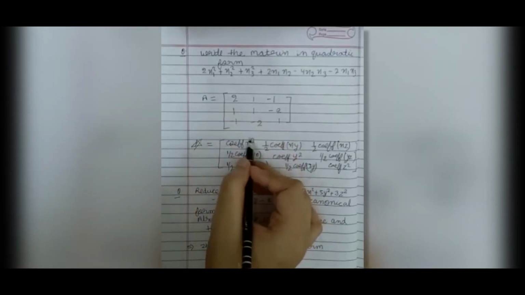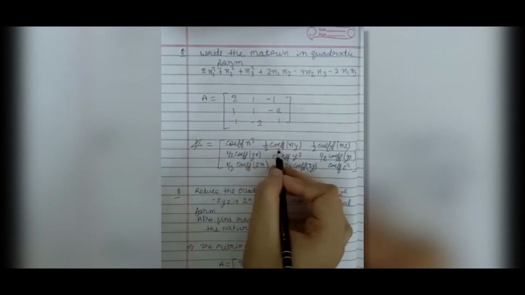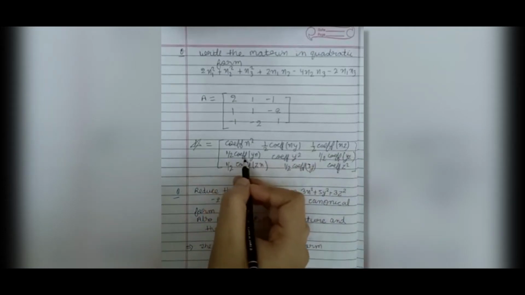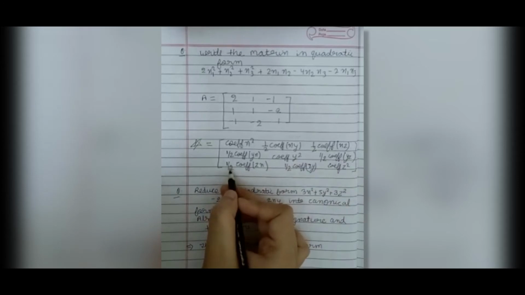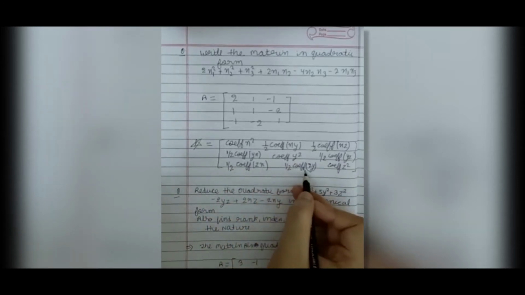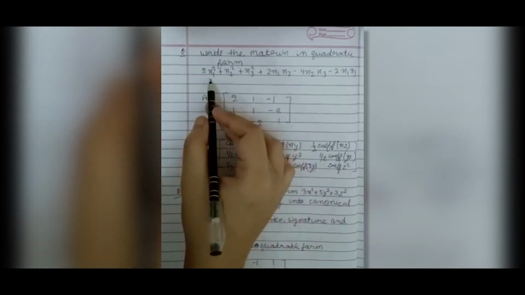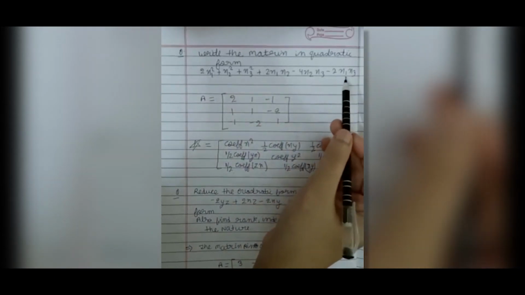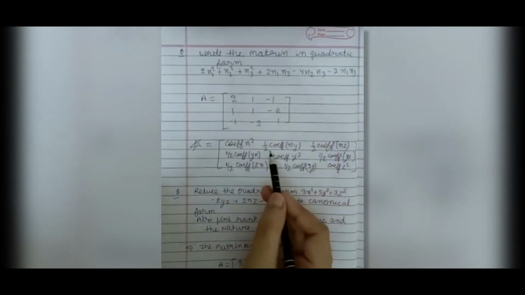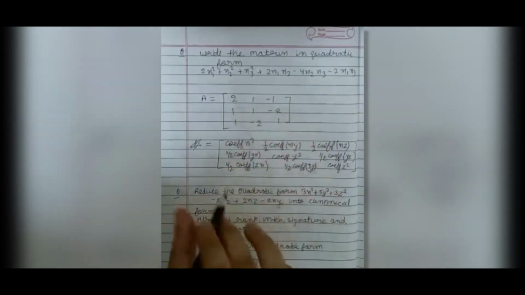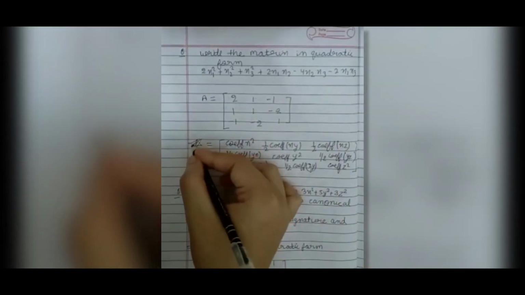In this place there should be the coefficient of x square, 1 by 2 coefficient of xy, 1 by 2 coefficient of xz, 1 by 2 coefficient of yx, coefficient of y square, 1 by 2 coefficient of yz, 1 by 2 coefficient of zx, 1 by 2 coefficient of zy, and coefficient of z square. As you can see, the coefficient of x square is 2. The xy coefficient is this 2, so 2 divided by 2 is 1. So in this way we have made this matrix. Keep this in mind, note this down.